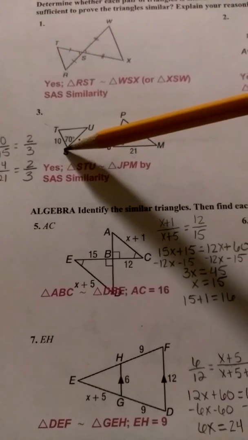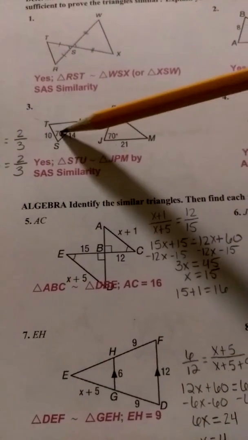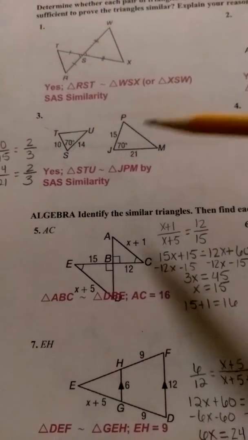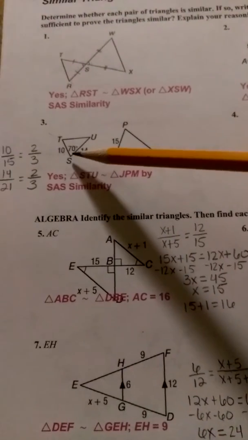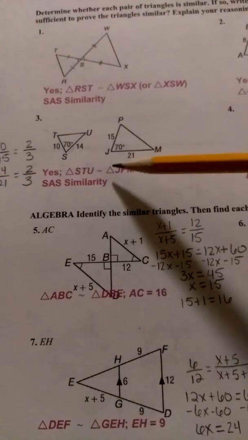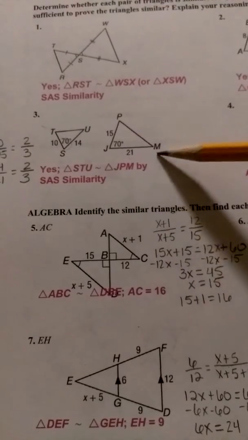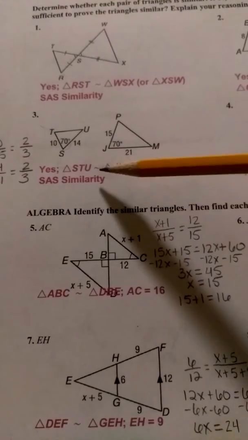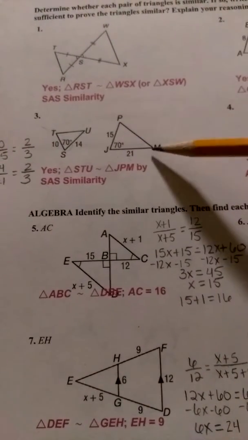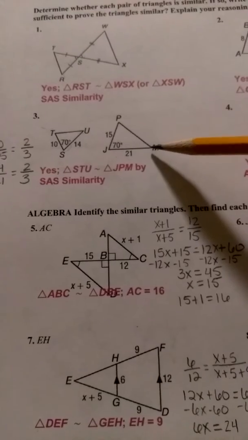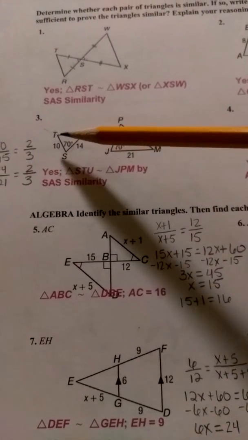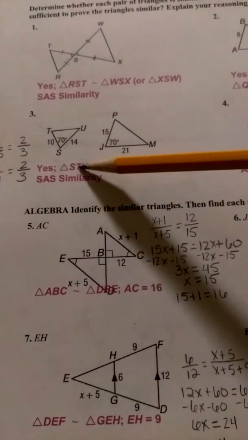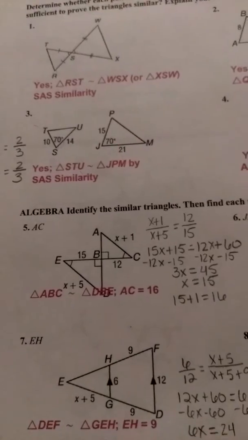And again, if we start with S, we have to also start with J here, and then we move in the same direction there. If we mix up the letters here, such as if we go STU and then go J and then to MP instead of PM, that will not be a similarity statement because it's telling us that angle M is similar to angle T, which is not the case. M is similar to angle U. So we've got to make sure that these are written in the correct order.